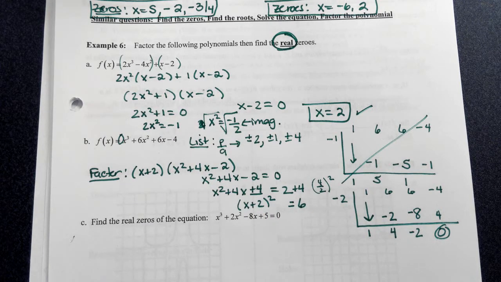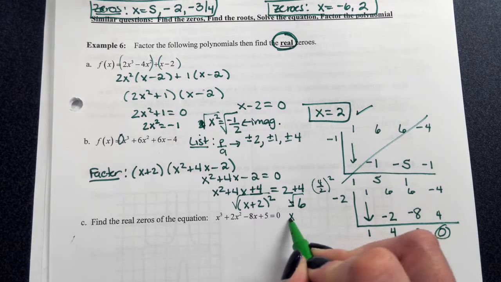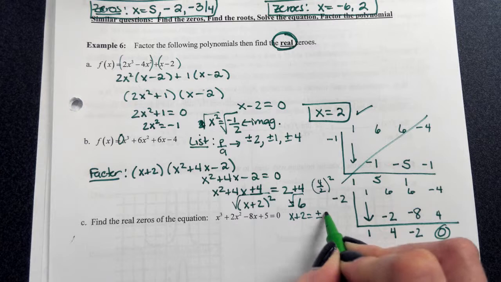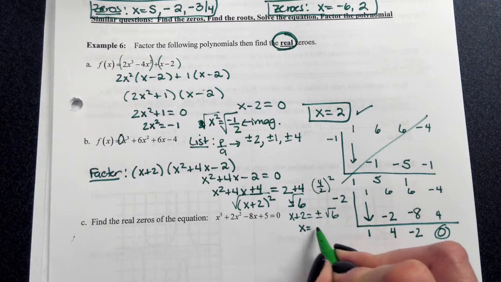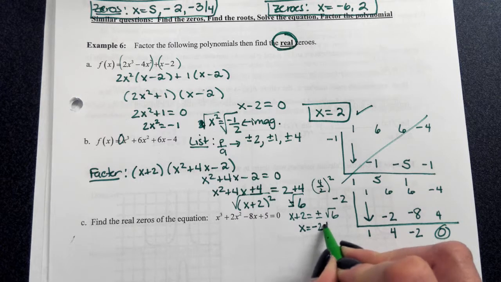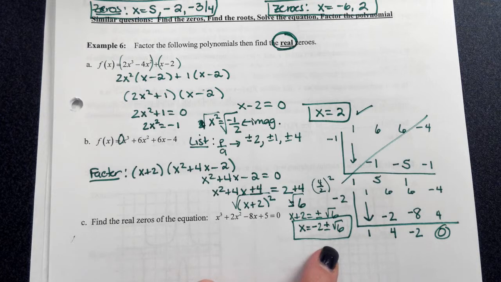Now what do I do to both sides? Take the square root. So x plus 2 is equal to plus or minus square root 6. So what's x going to be equal to? X equals -2 plus or minus square root 6. Are these real? They're real. Real numbers are everything, irrational, rational. The only thing that does not make a real solution is if you end up with a negative underneath the radical, then you have imaginaries.